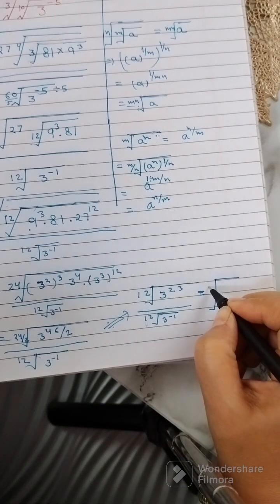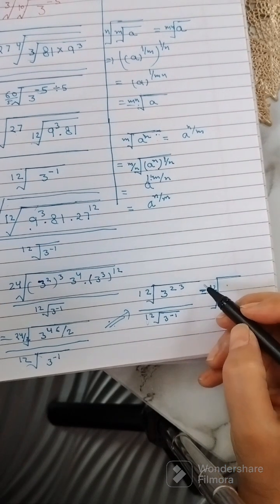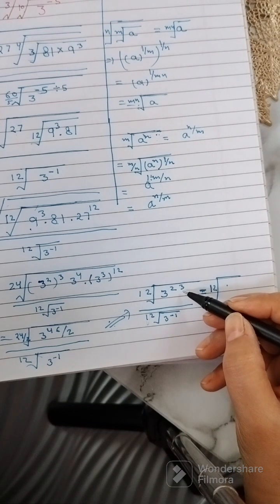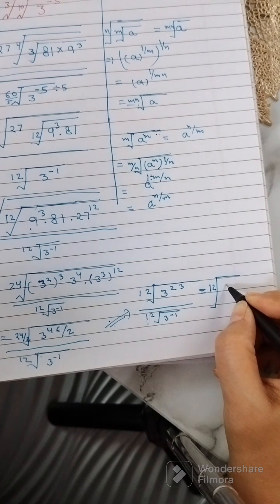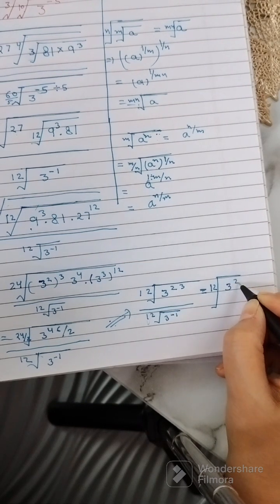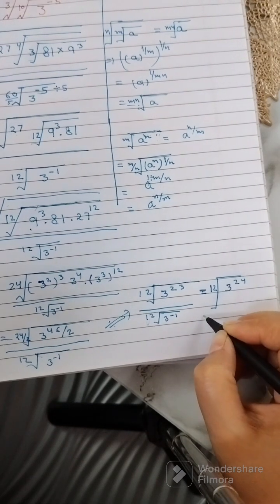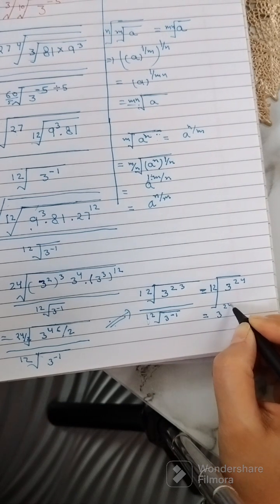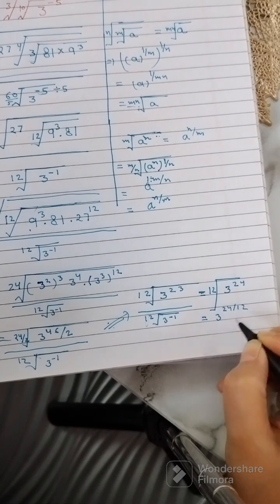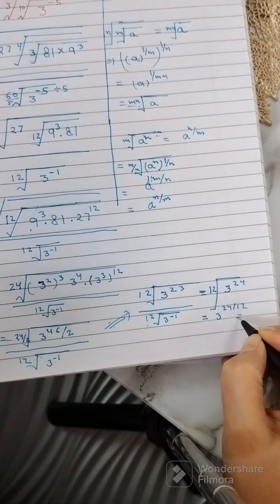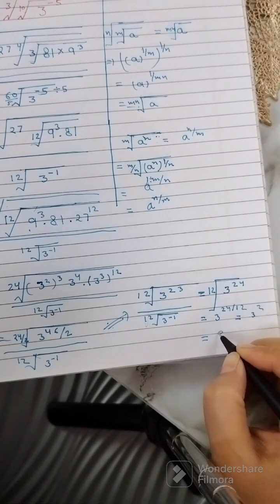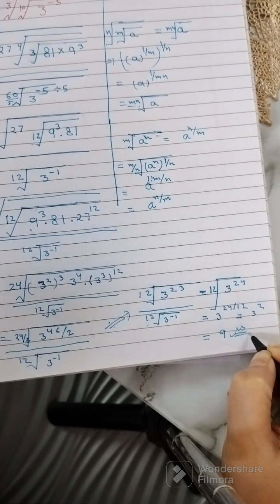We can take it under a single root now, and now these powers will get subtracted and it will become 3 raised to power 24. Further you can solve 3 raised to power 24 divided by 12, that is 3 raised to power 2, so 9 is the answer.